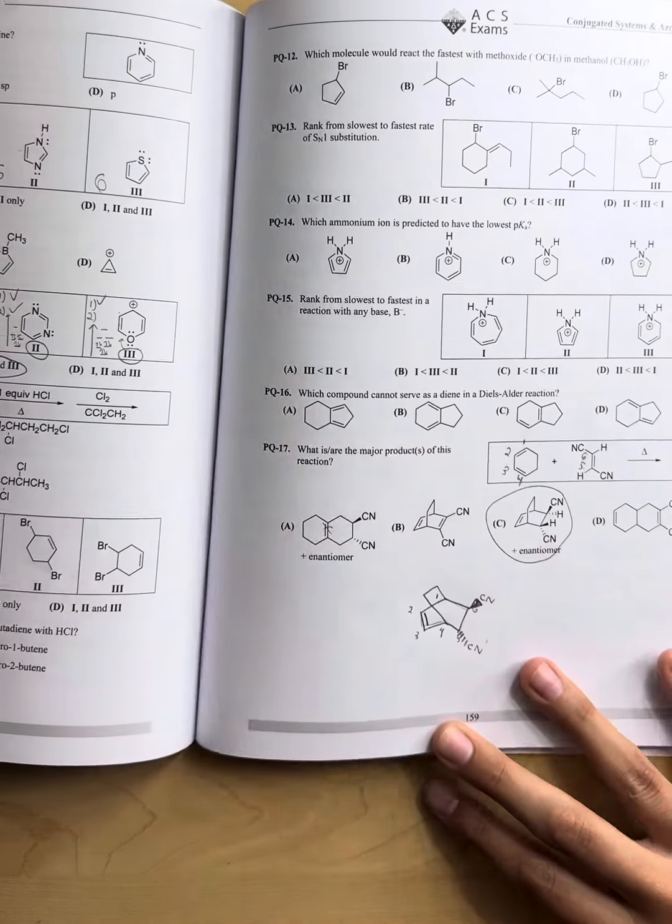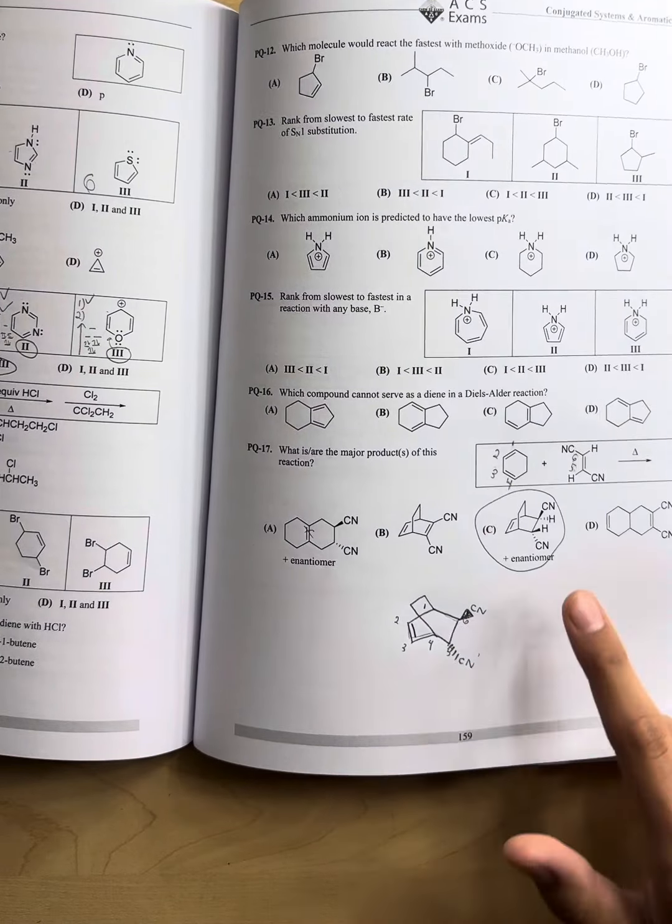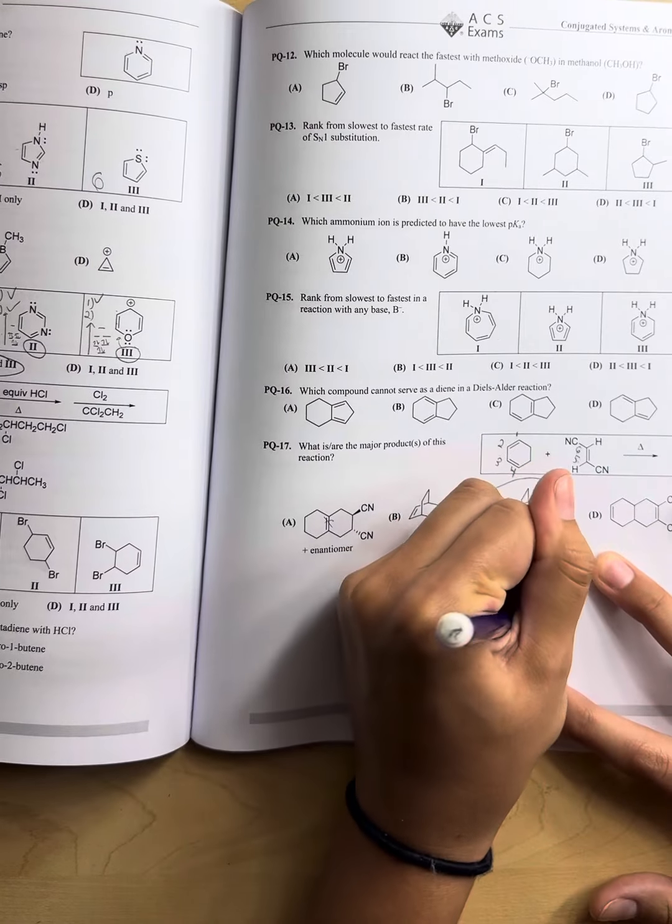And then you can draw in your hydrogens, but those are kind of given. So yes, this is going to be the final product. Oh, and then obviously also the enantiomer.